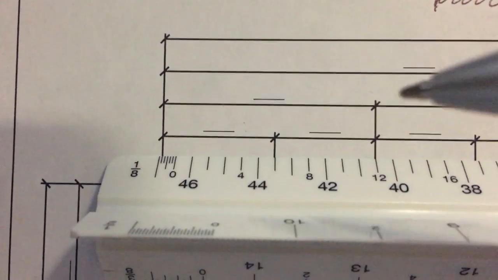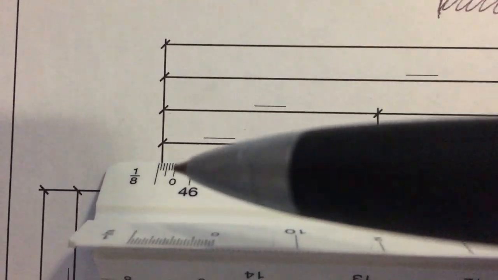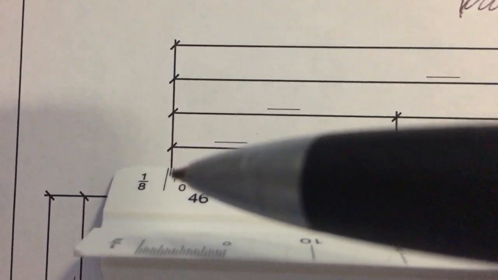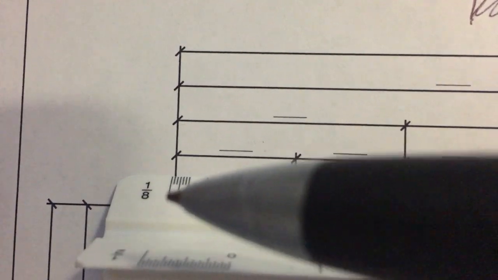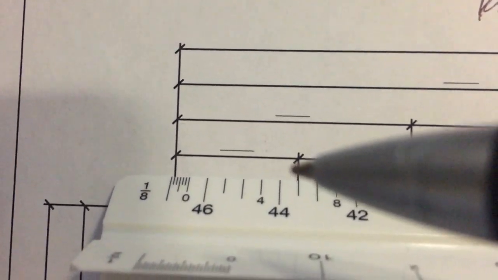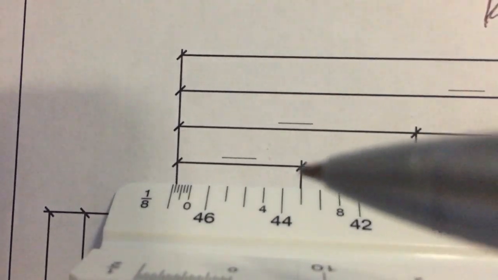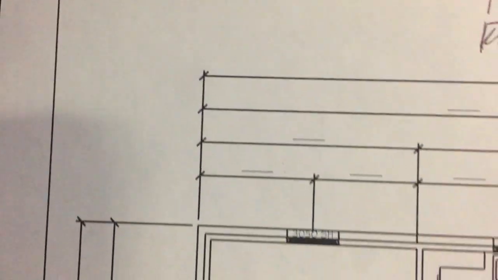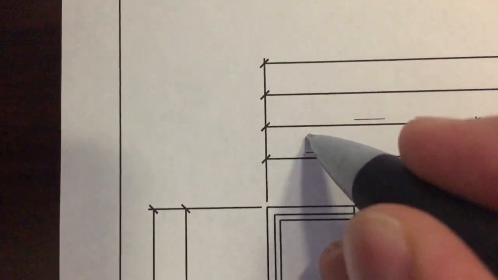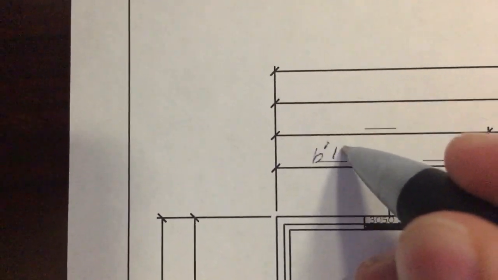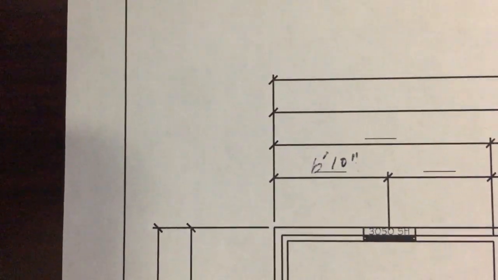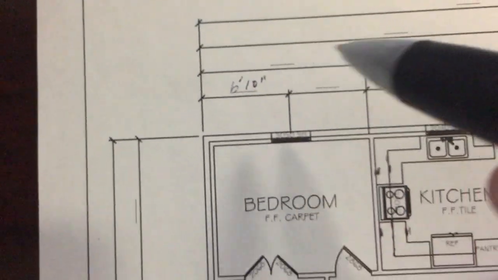So it's 2, 4, 6, 8, 10. And then when you get to this one, it's 12. So that means that this dimension right here, it's 6 feet and 10 inches. So what you're gonna do is put here 6 feet 10 inches, like that, and then continue with all of them.